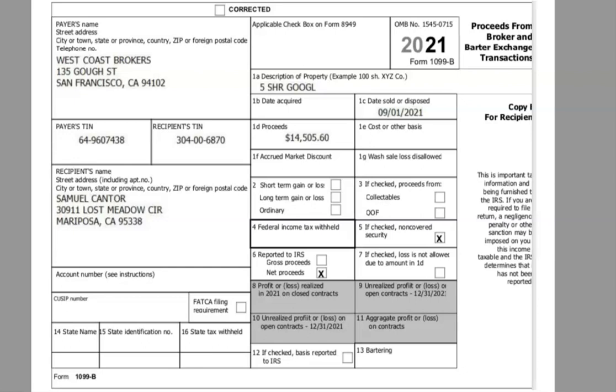So let's take a look at how that's entered into TaxSlayer. But before we do, note that box 5 is checked. This is a non-covered security. Non-covered means that the basis is not reported to the IRS. So the IRS computers don't know what the proceeds were. They don't know what the profit is.